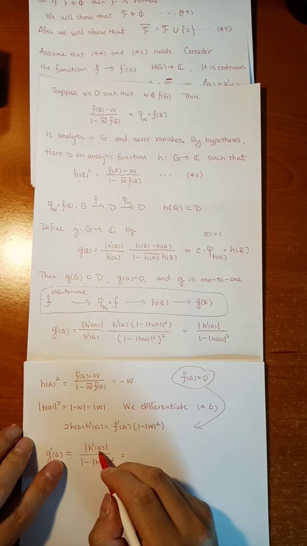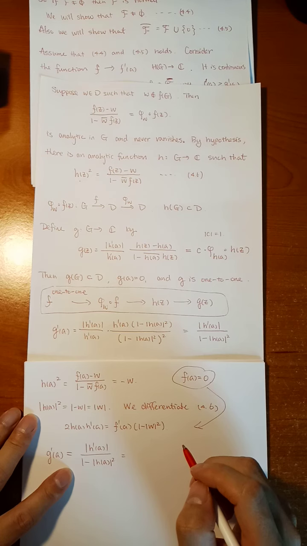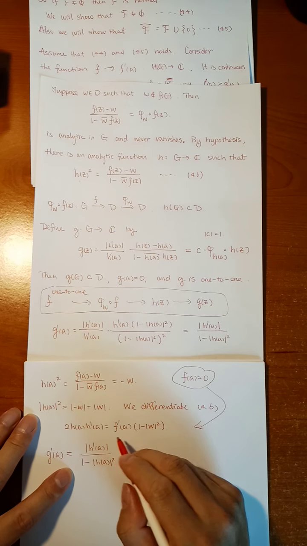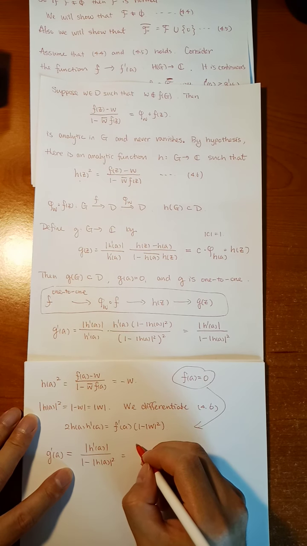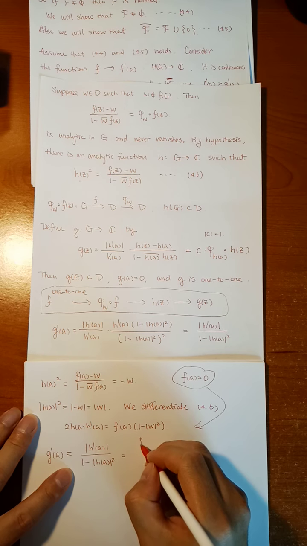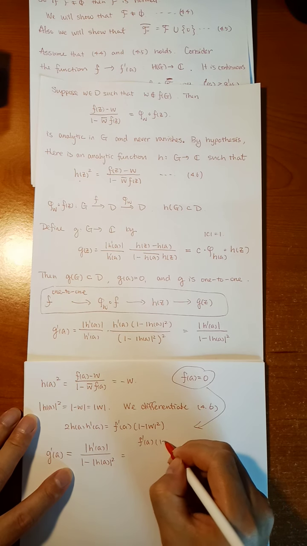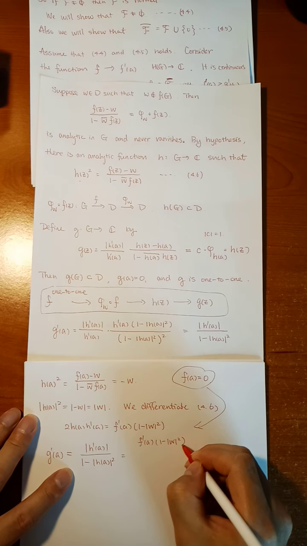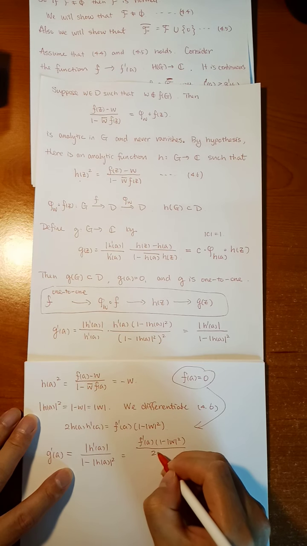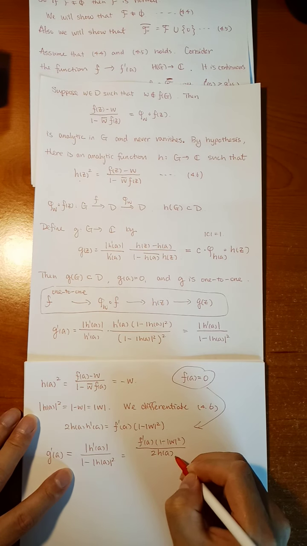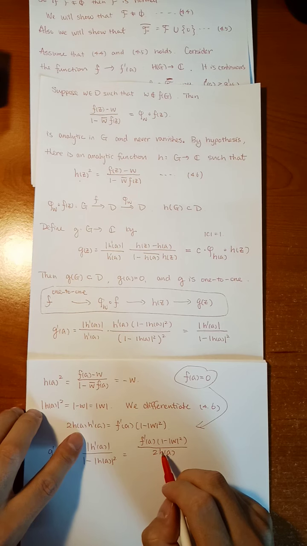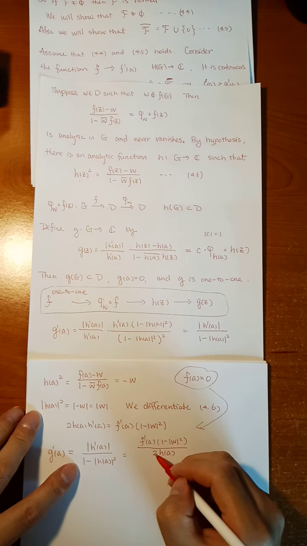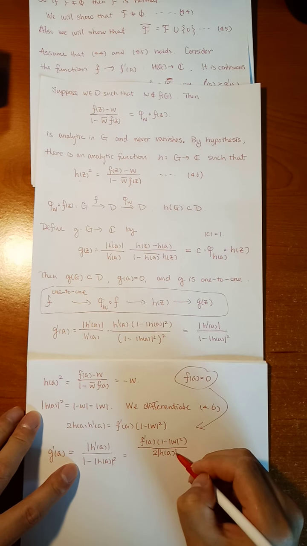So this is F prime of A times 1 minus the norm of W squared over 2H of A. Be careful, you only need to put the absolute value here.